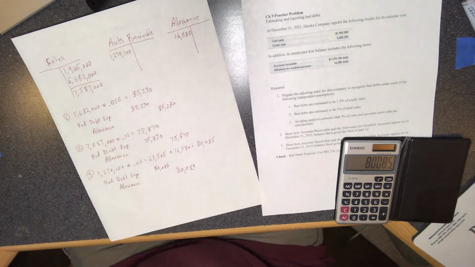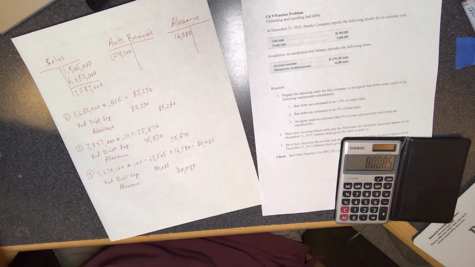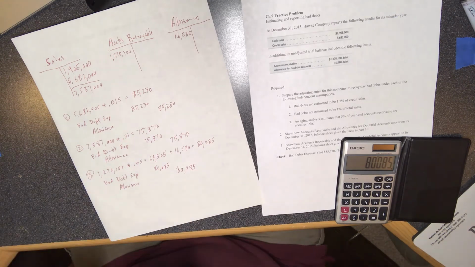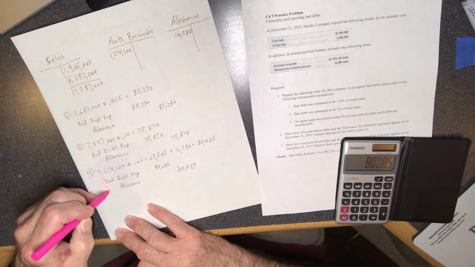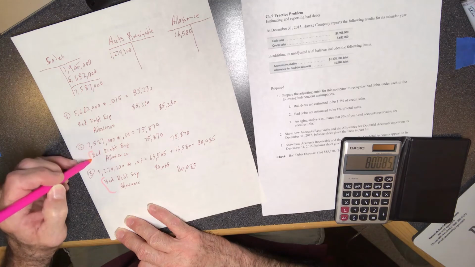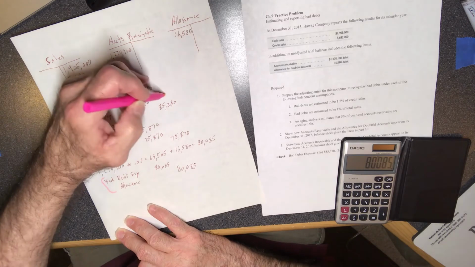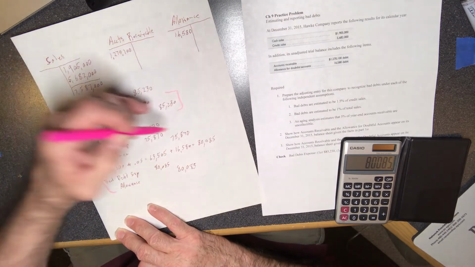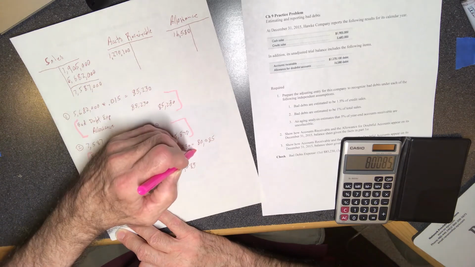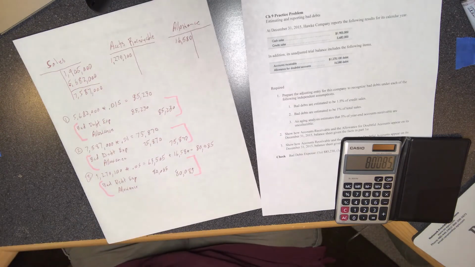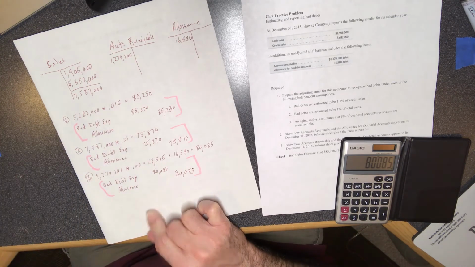Okay, so my journal entries are going to be here, here, and here. With the calculations for each journal entry just above those journal entries.